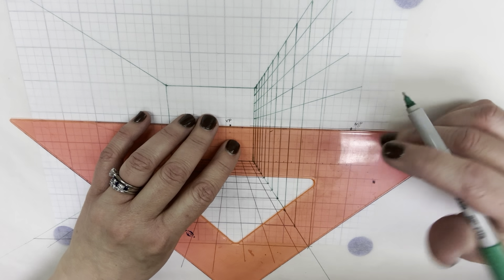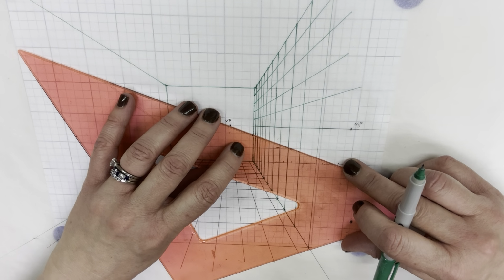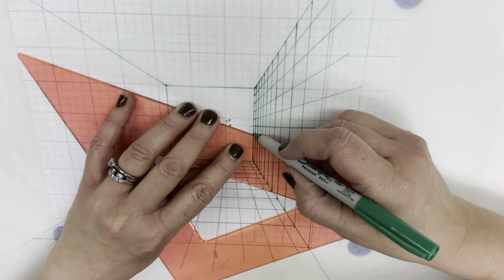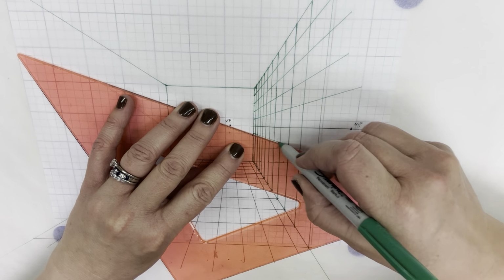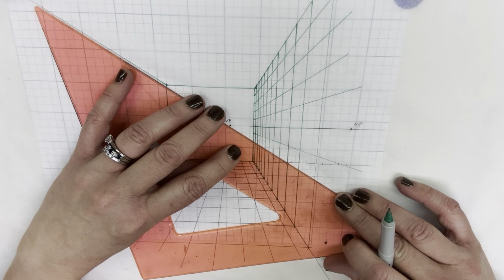That's going to be just right in the middle, right? Because that was our horizon line. That was our VP up off of the floor. So the VP to that foot mark. Then we'll come here.